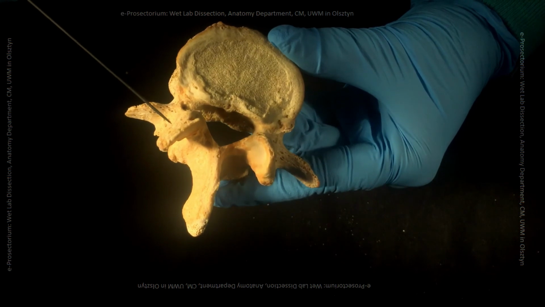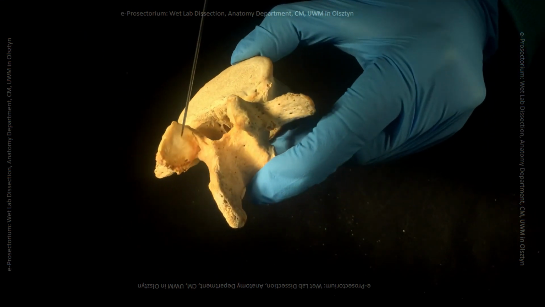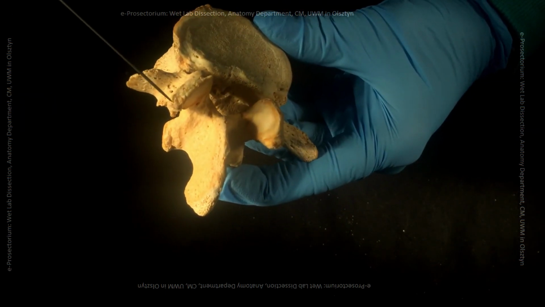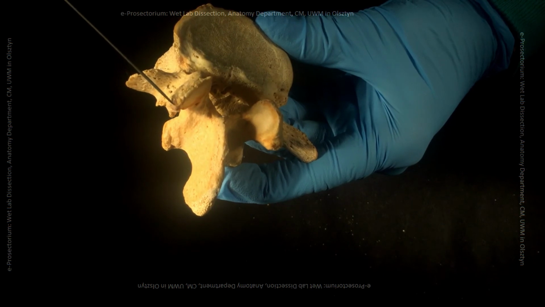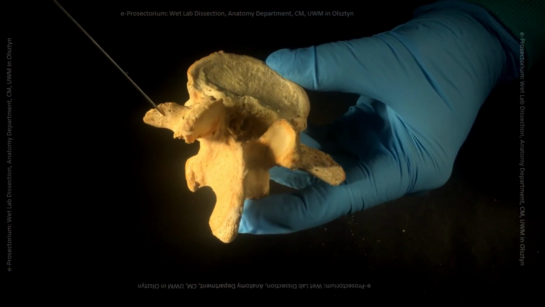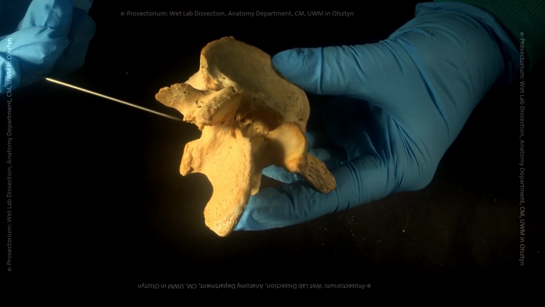Here, we have the superior articular process with the medial articular surface and the additional mammillary process. We also have the transverse process with the additional accessory process.